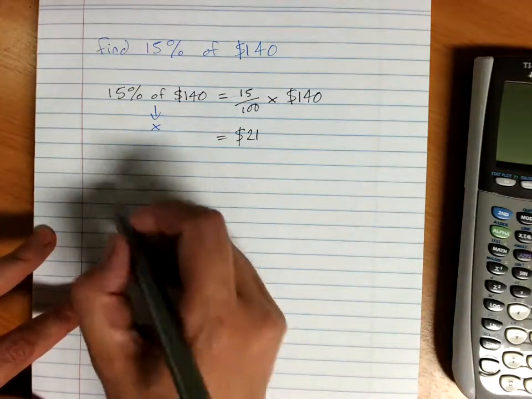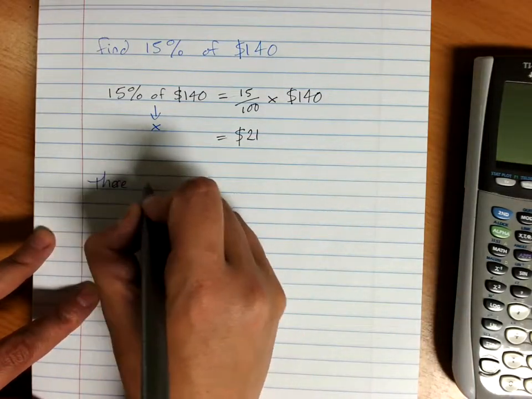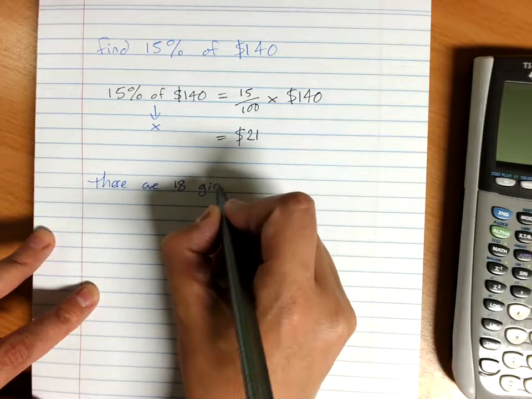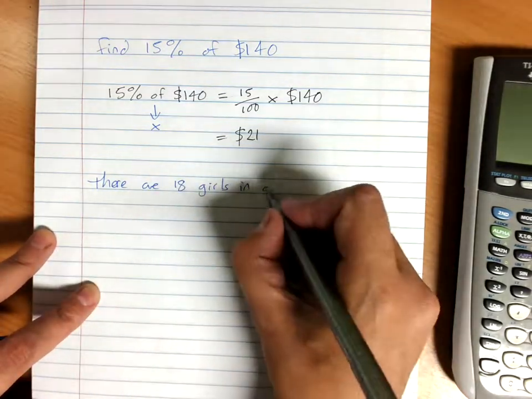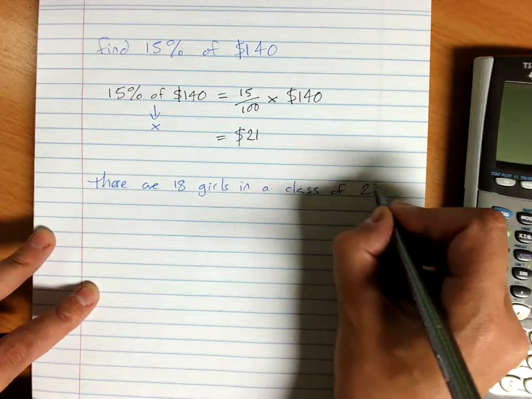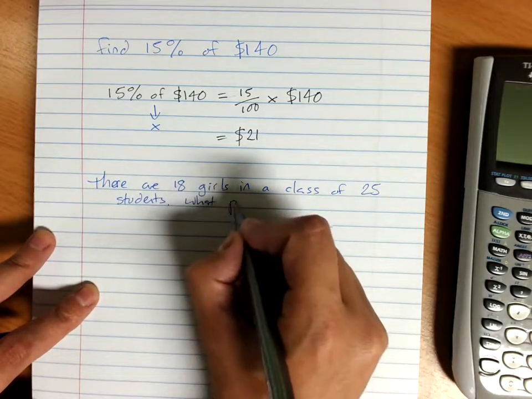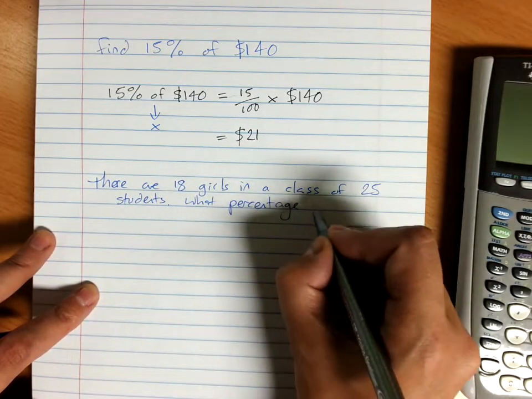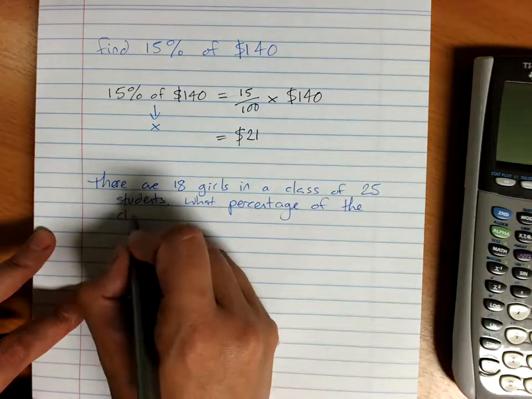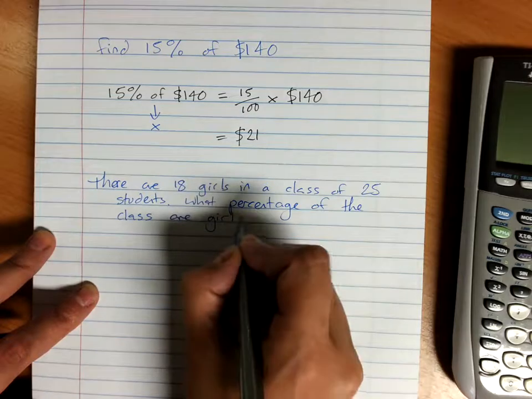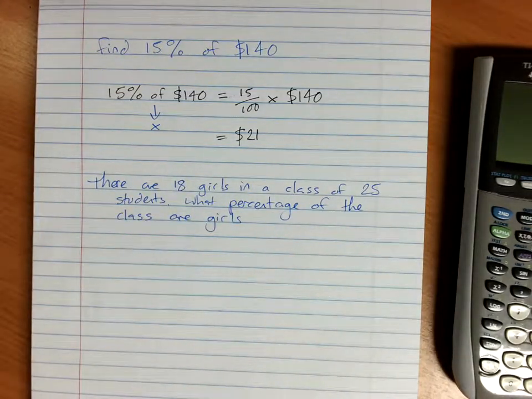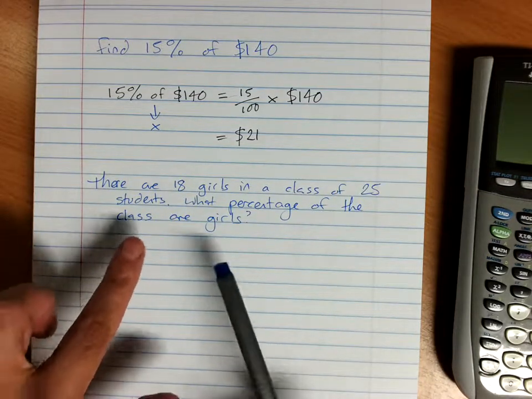The next example. So this question, there are 18 girls in a class of 25 students. What percentage of the class are girls? Remember, sometimes they'd ask what percentage of the class are boys. They're just trying to trick you out a bit.